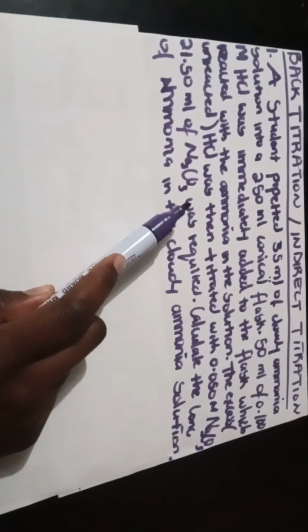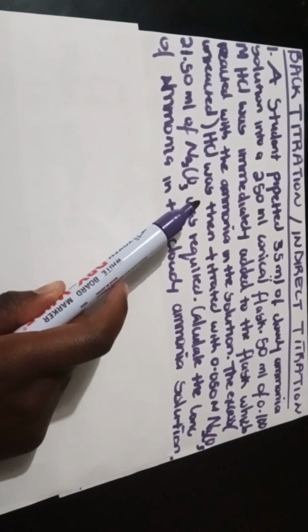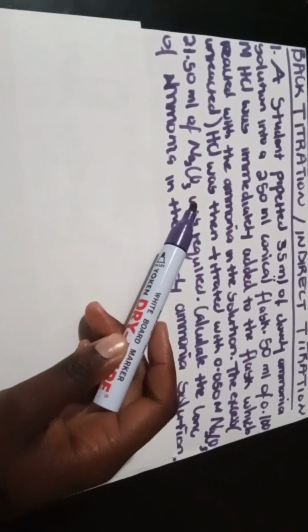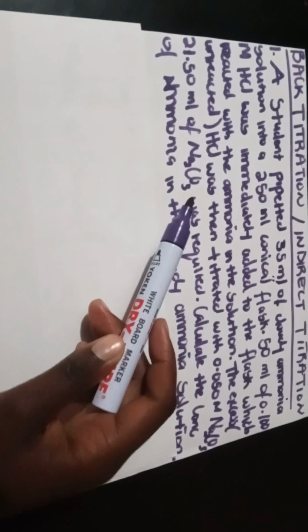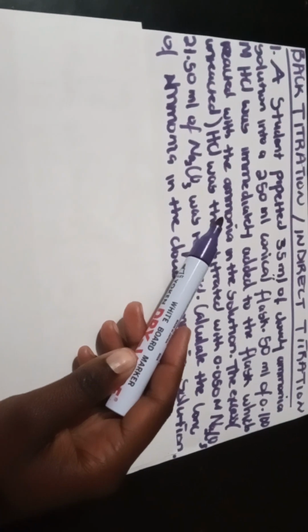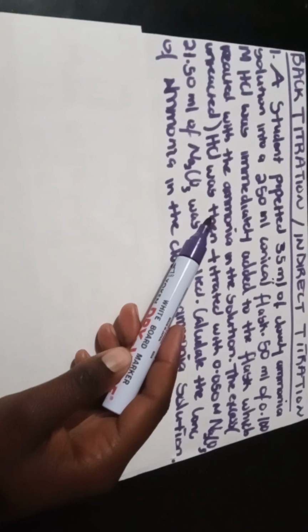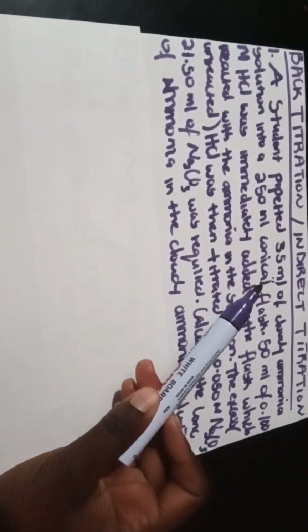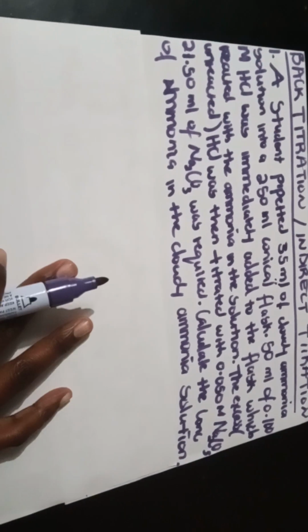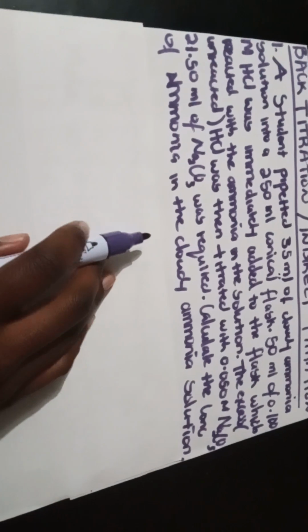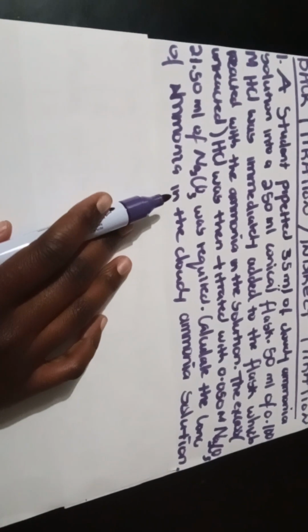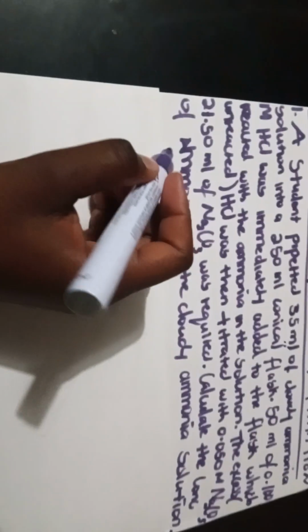So we want to first identify the moles of sodium carbonate solution, which will help us identify the moles of excess hydrochloric acid. Once we get that, we'll then be able to calculate the moles of ammonia in the cloudy ammonia solution. So the first step is to write a balanced chemical reaction between the sodium carbonate solution and the hydrochloric acid.